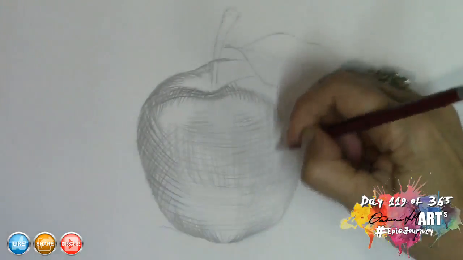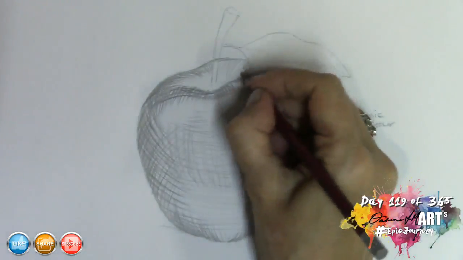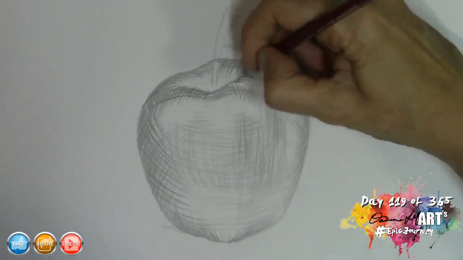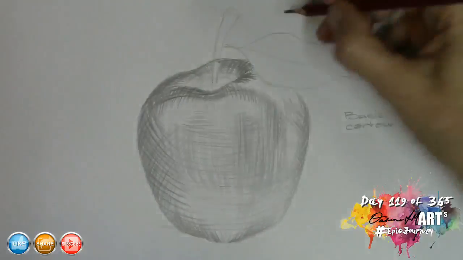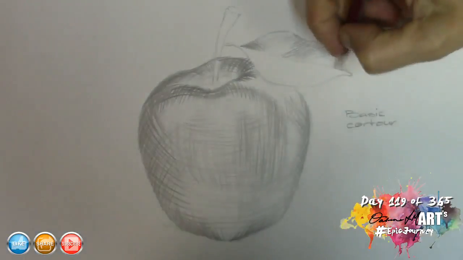A little bit further on in the drawing I start drawing little arrows to show the curvature, but you can see there at the top where the apple dips into the stalk how the lines that you're drawing, as well as the value that it's creating, is also creating the curvature of the apple as well.